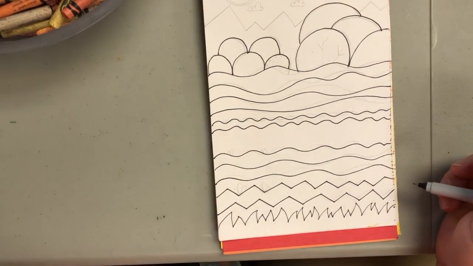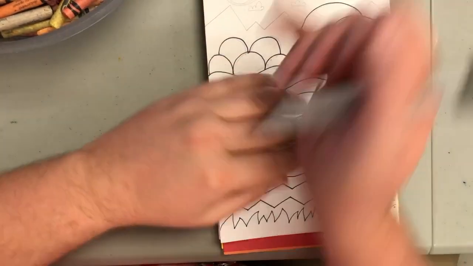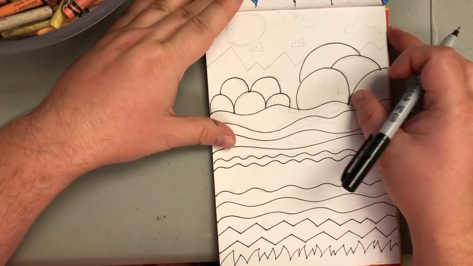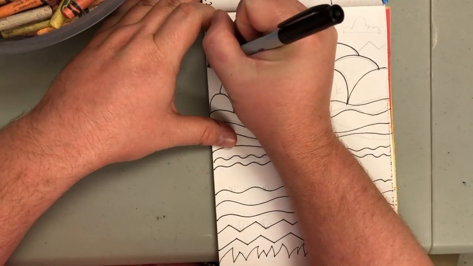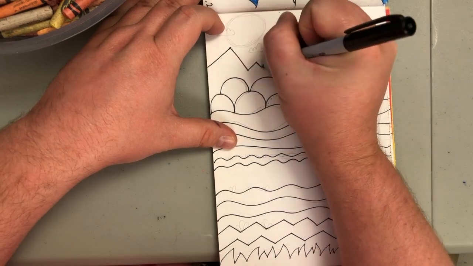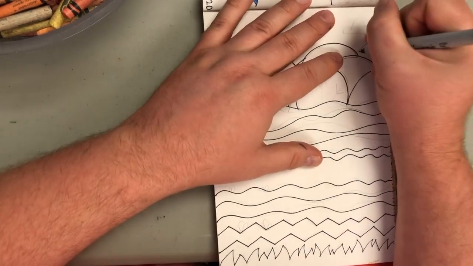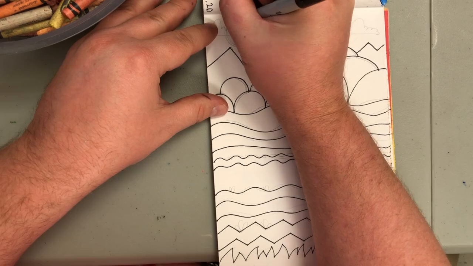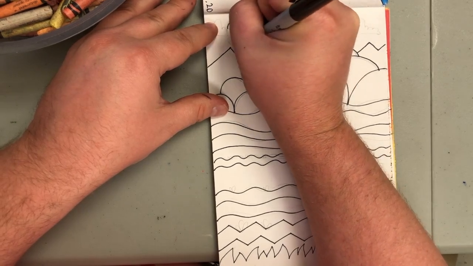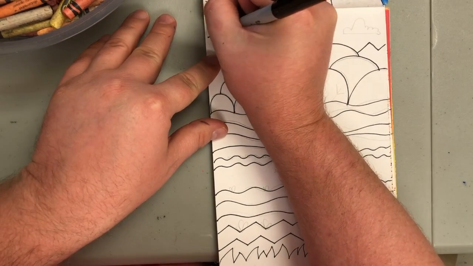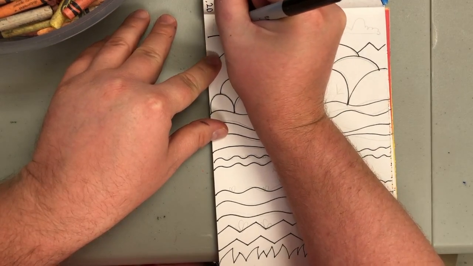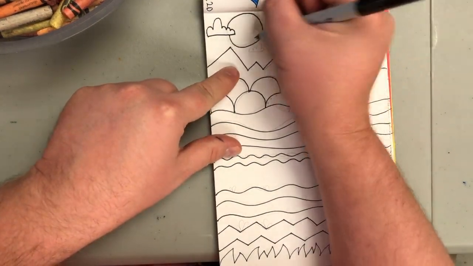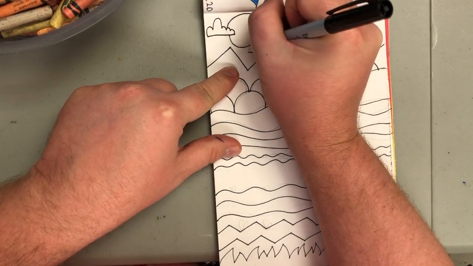And now it's time to focus on the background. Background's usually the farthest away, and usually in the background, the sky is there. But my mountains back here are so far away that I consider them part of the background too. And of course, it wouldn't be a landscape without the sun. Now remember, clouds are closer to us than the sun. So if you're adding clouds to your sky, they always go in front of the sun.